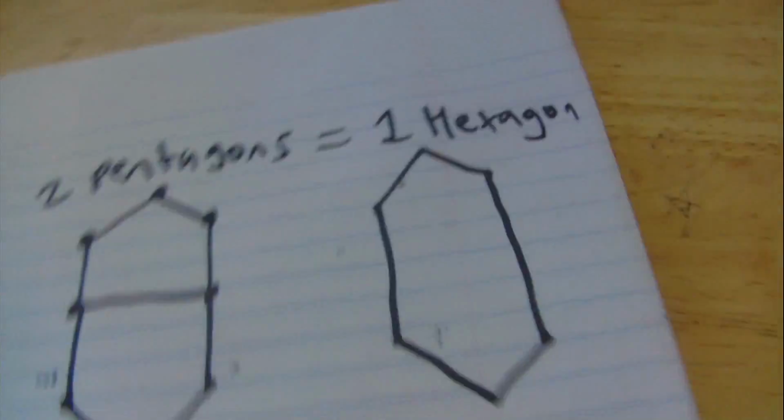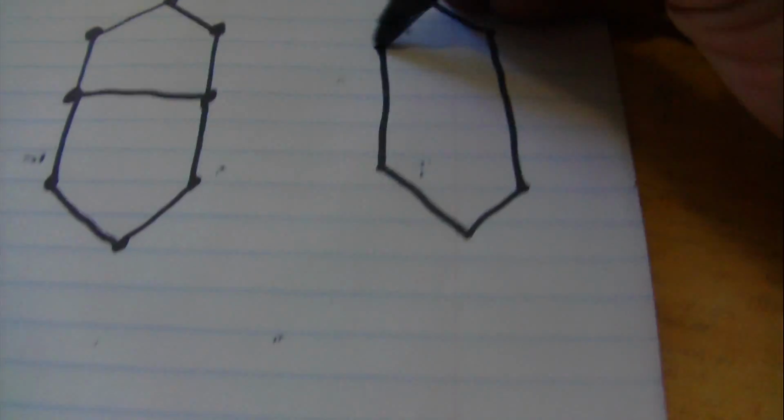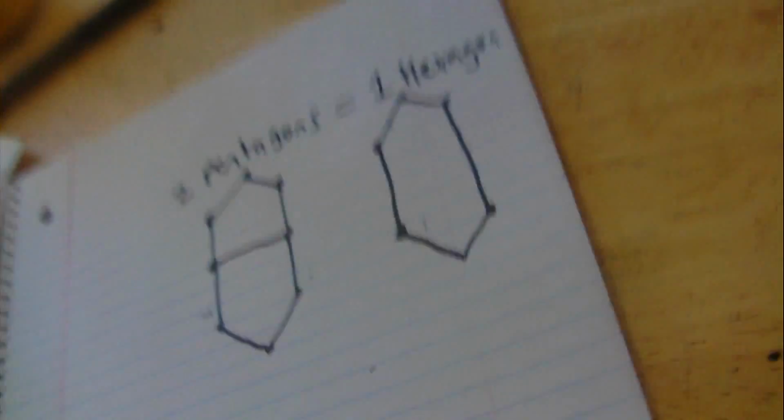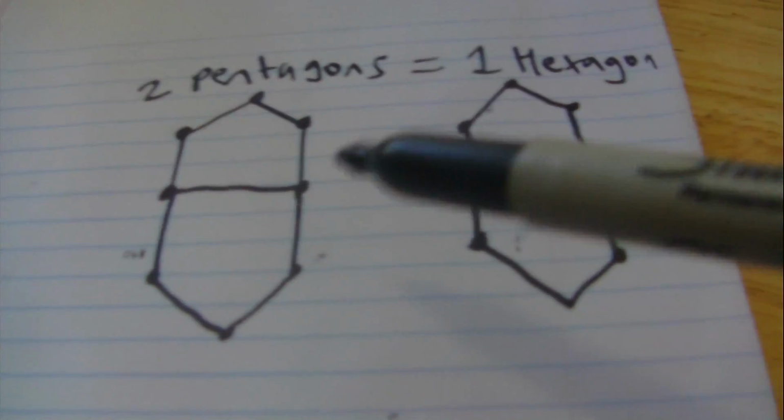So basically, any shape, you can get the next higher shape by doubling the amount of points, basically taking 2 of that. So see how we did there? 2 pentagons makes a hexagon. Okay, and then you can also keep going and make a septagon with 2 hexagons.